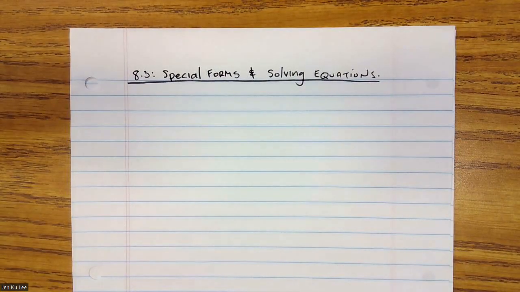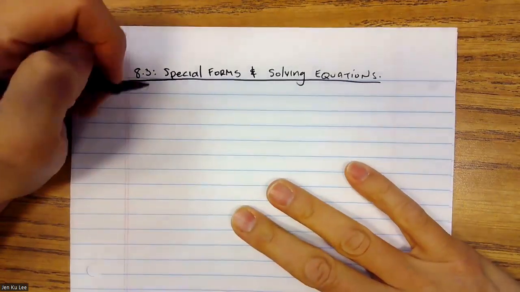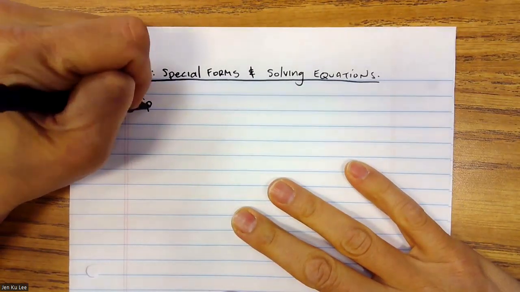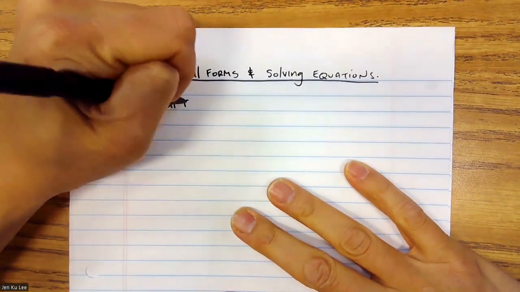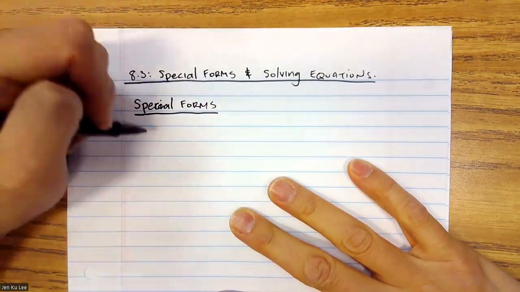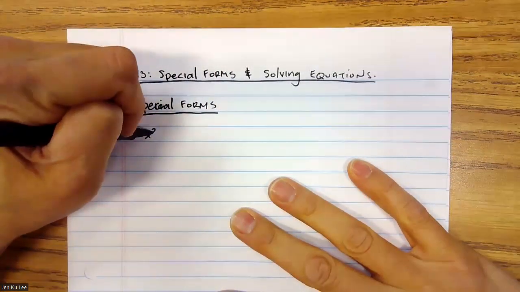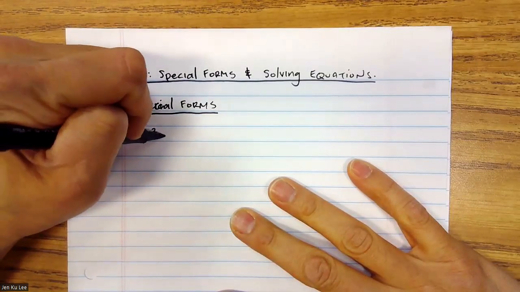Okay, so this is 8.3 on special forms and solving equations. So we're going to learn two special forms today, on helping us factor quadratics. So the first special form that we have today is, let's actually practice that. Let's get that through practicing factoring.